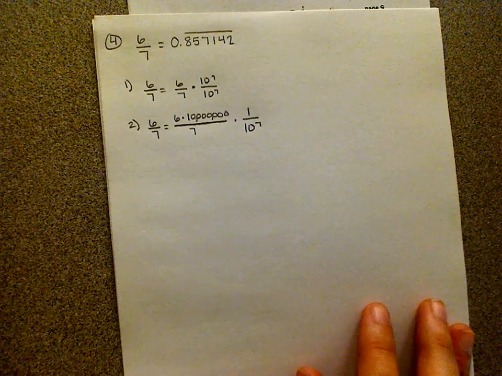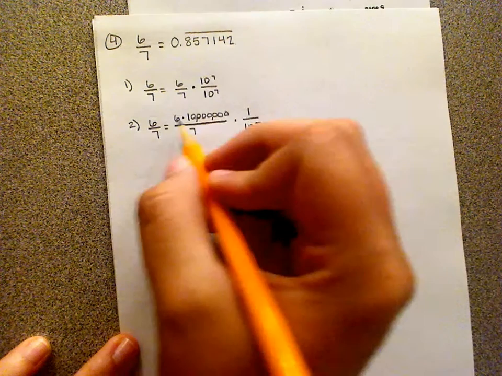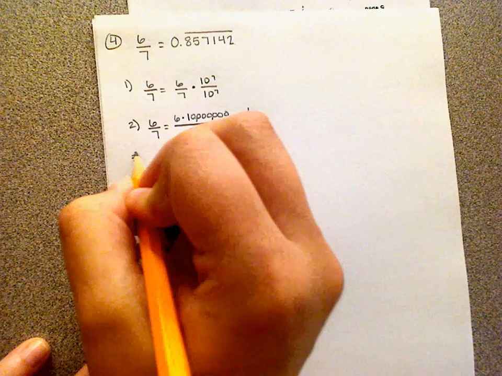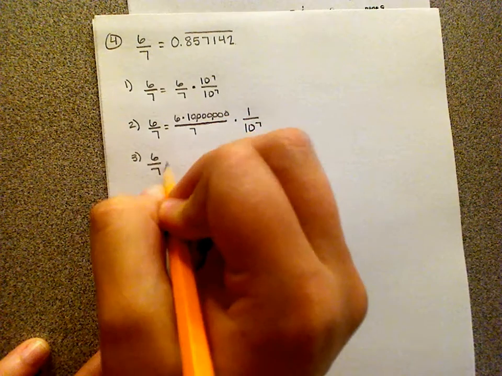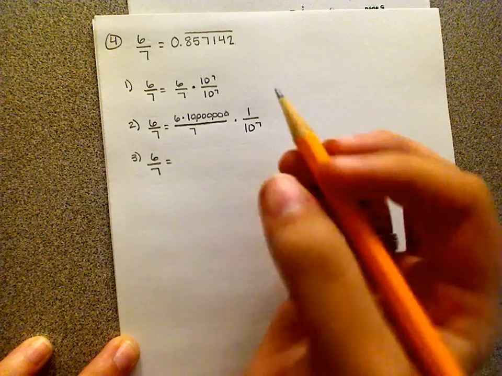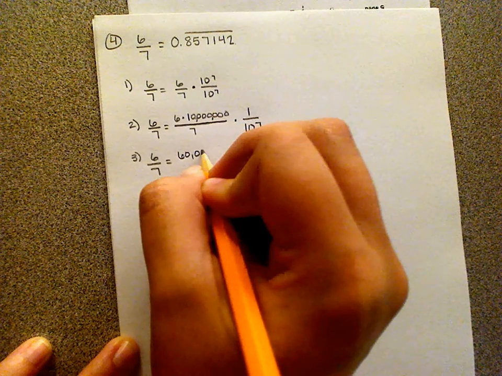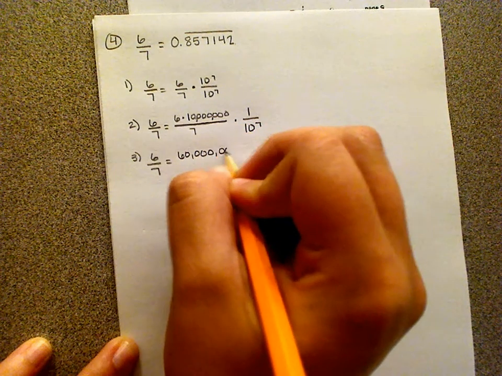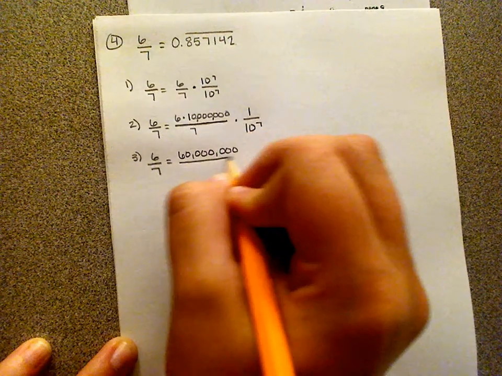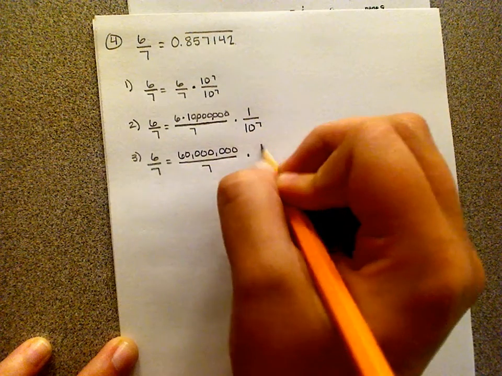Okay, step 3 is to multiply this out. So what is 6 times 10 million? 60 million, divided by 7 times 1 over 10 to the 7th.